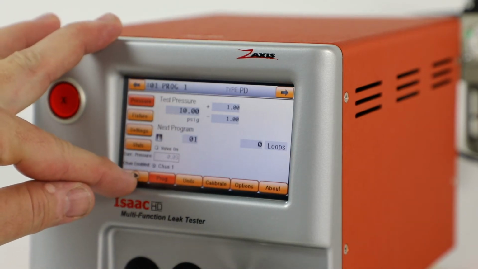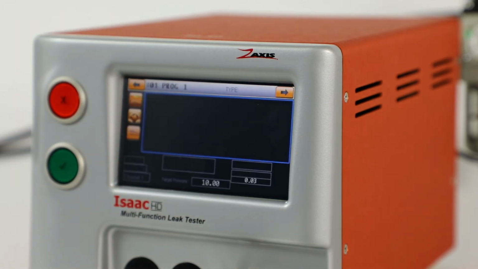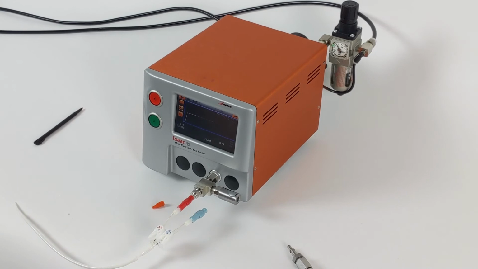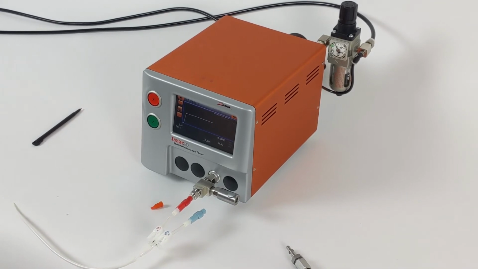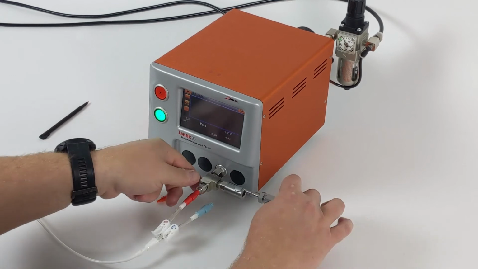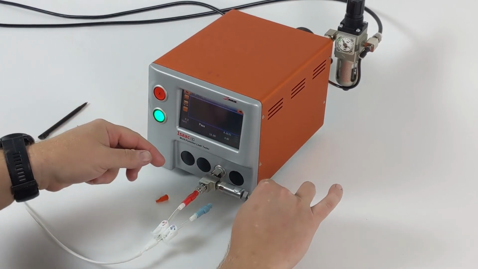To get back to the run mode, we're going to press the play button in the lower left-hand corner. I'm going to attach my part to the test port and run the test. We now get a pressure over time graph for a 2-second fill, 2-second settle, and a 3-second test. We get very little decay because of this. You can see our result is 0.0001 psi.